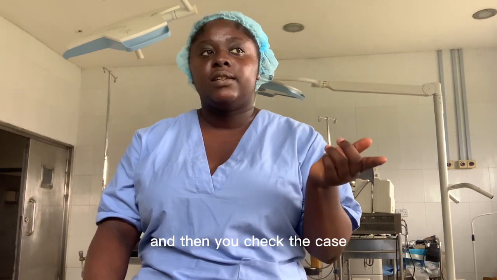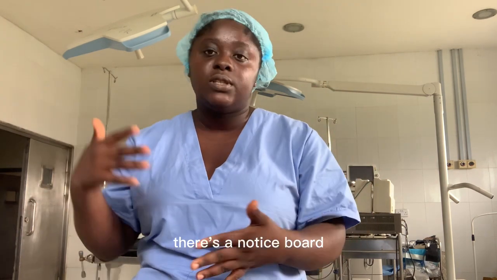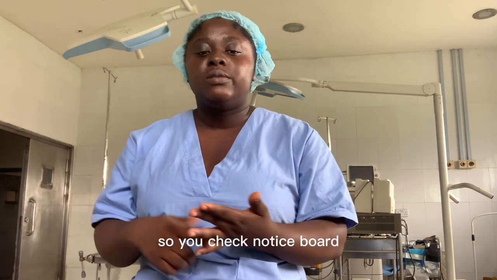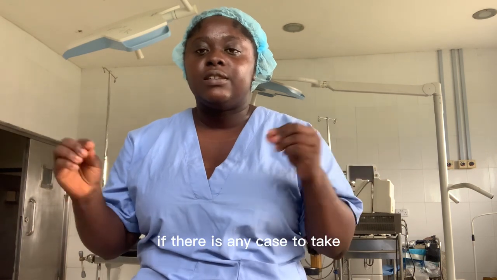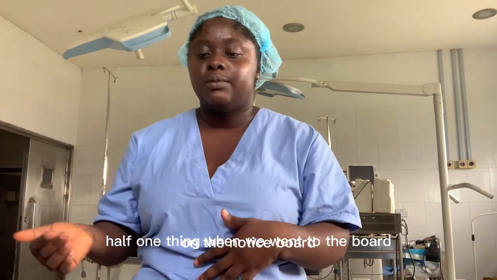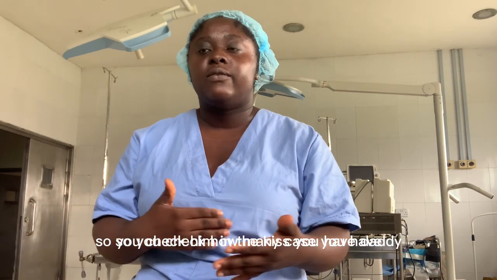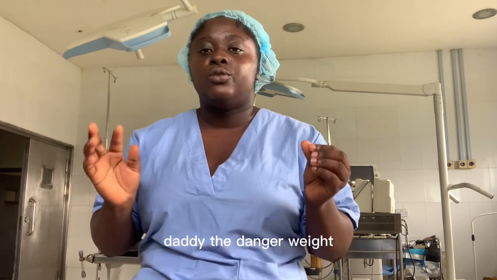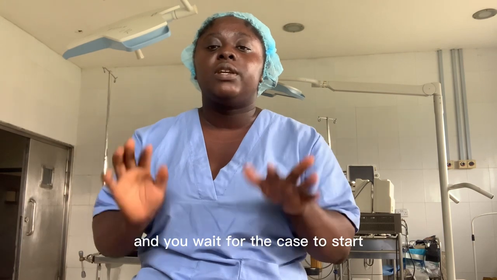Then you check the case. There's a notice board, so you check the notice board. If there is any case today, they always put the cases they have for the day on the notice board. So you check how many cases you have that day. Then you wait for the case to start.